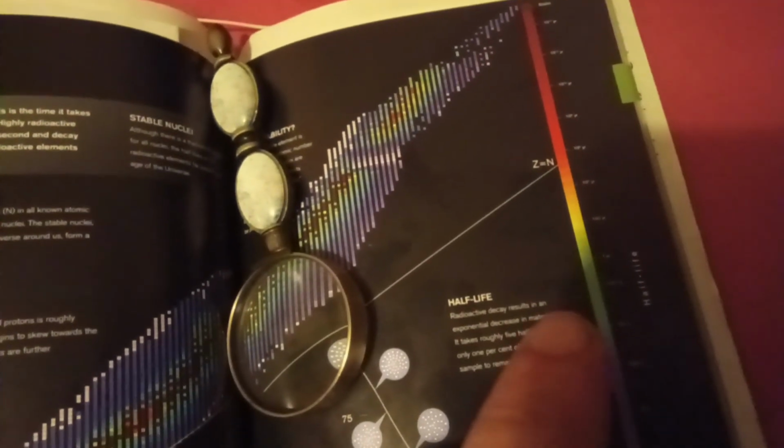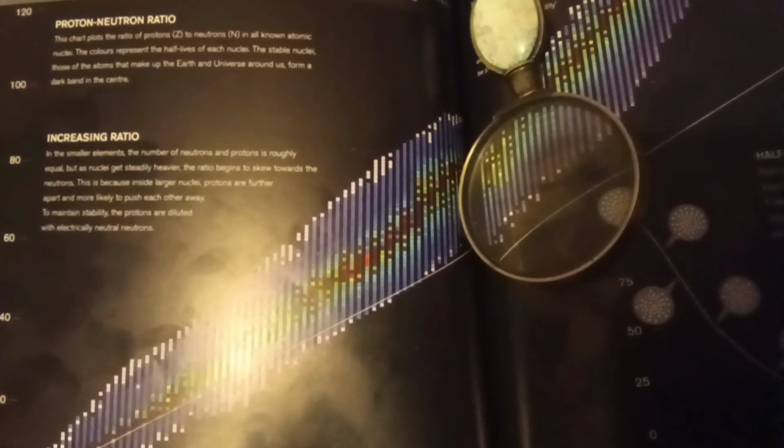That line is equal numbers of neutrons and protons. Okay, so what do we see? As the elements get bigger, they leave that line altogether. Now, the only thing holding those elements together is an excess of neutrons.